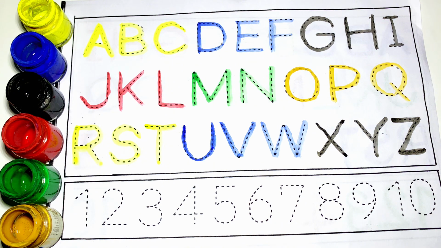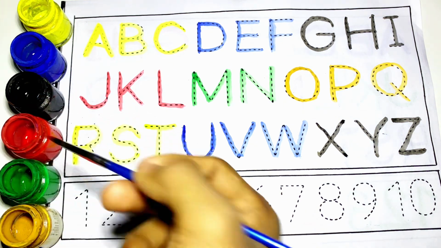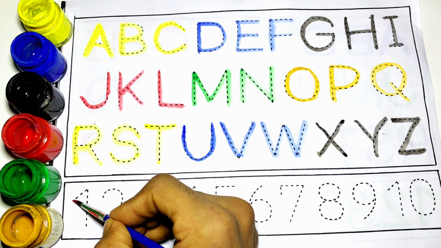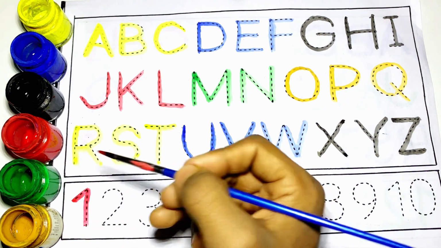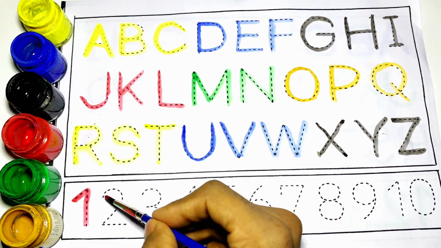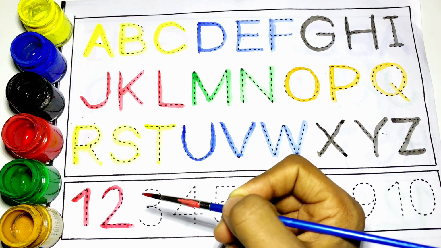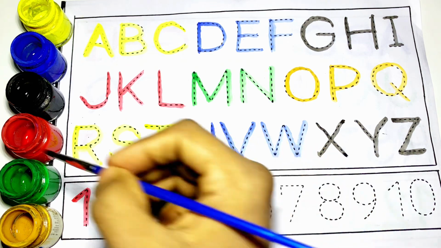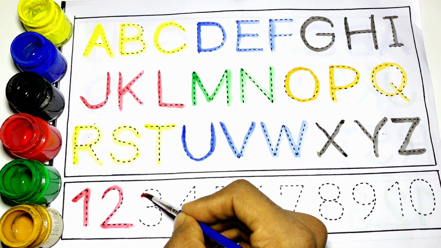Kids, now draw numbers. First we draw 1. The number 1, and use red color. 1. 2. The number 2. T, W, O, 2. Kids, again use red color and draw 3.